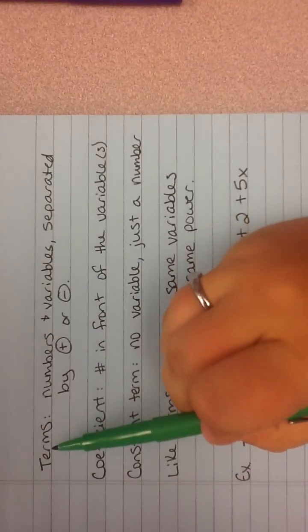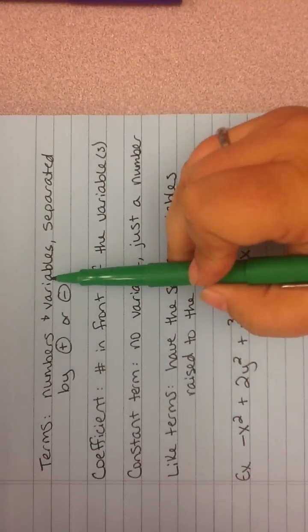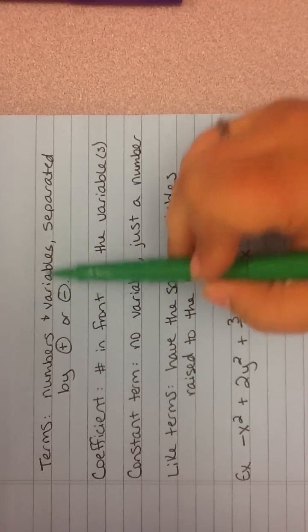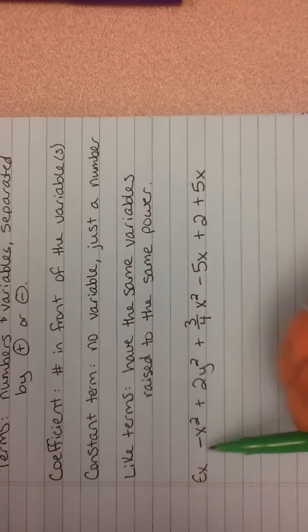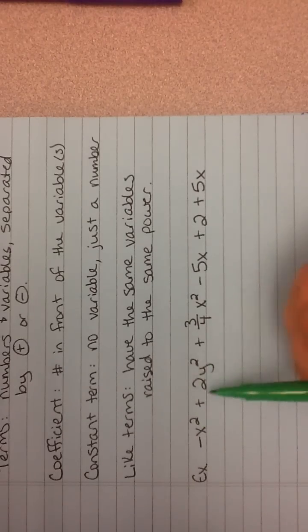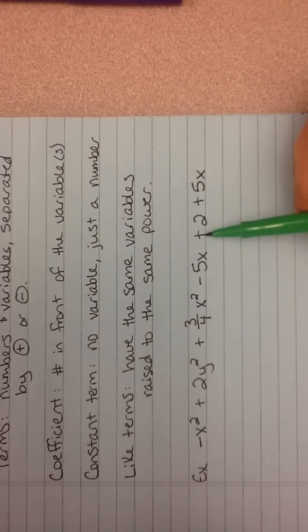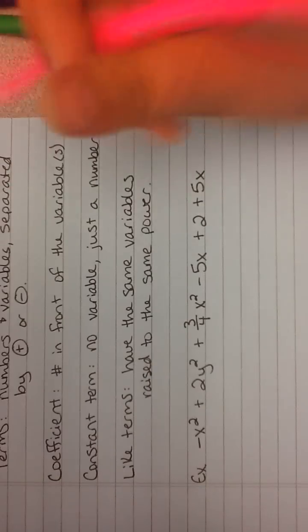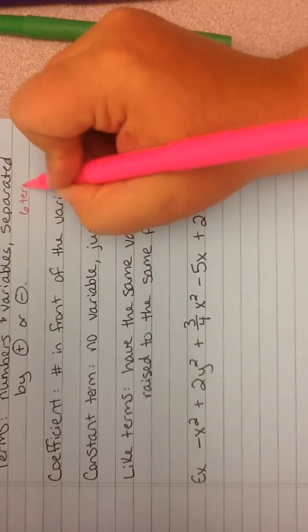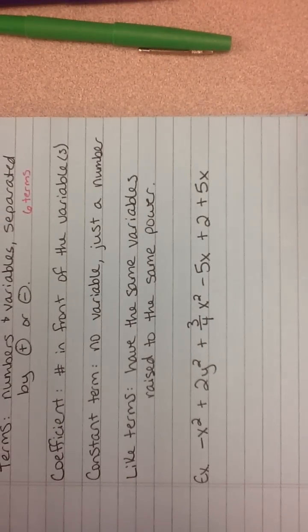Okay, algebraic expressions have terms. Terms are created by numbers and variables. Usually they're multiplied or sometimes divided, but they're the ones that are separated by addition and subtraction. So if you look at this really long string of expression right here, it has 1, here's a separation, 2, separation, 3, separation, 4, separation, 5, separation, 6 terms. So we have 6 terms in this string of an expression right here.